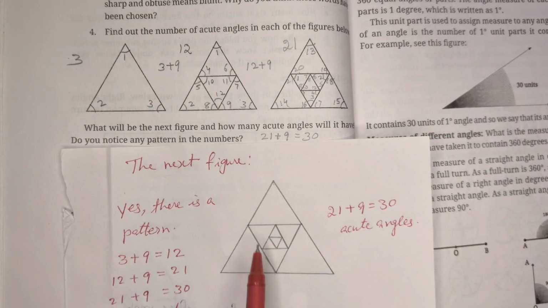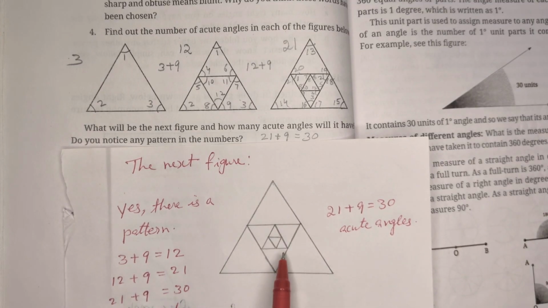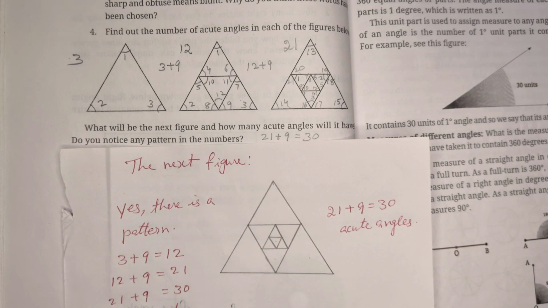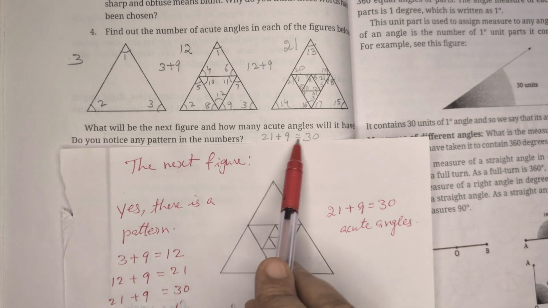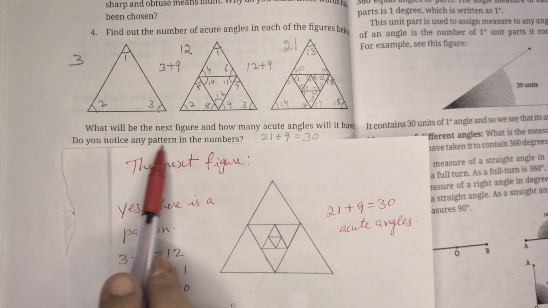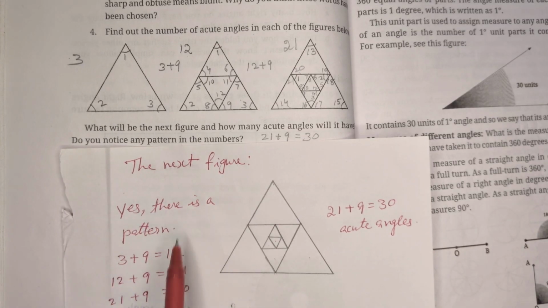What will be the next figure? The next figure will come with 4 triangles: 1, 2, 3, 4. With 3 triangles we have 21, so 21 plus 9 is 30 acute angles. Is there any pattern noticed? Yes, there is a pattern: 3 plus 9 is 12, 12 plus 9 is 21, 21 plus 9 is 30, and so on. It will go on.